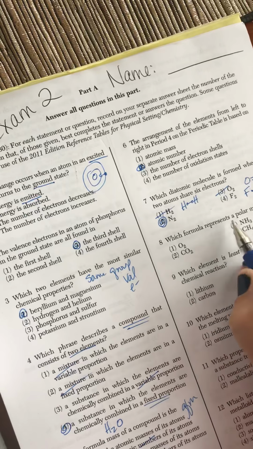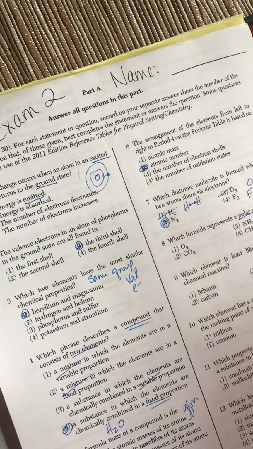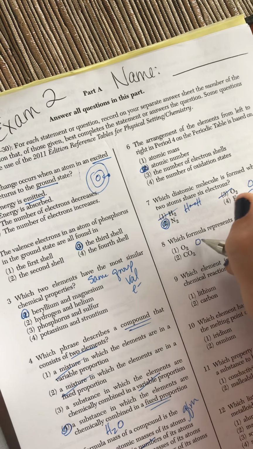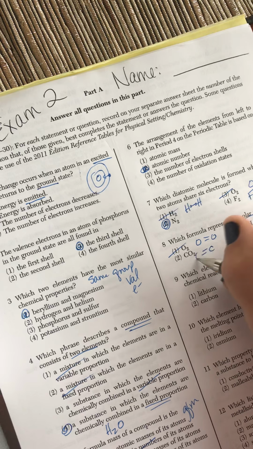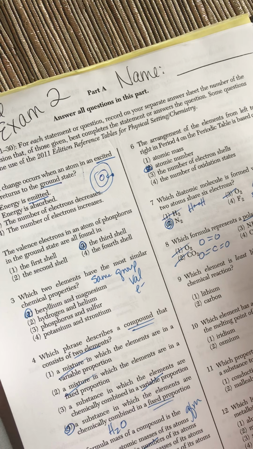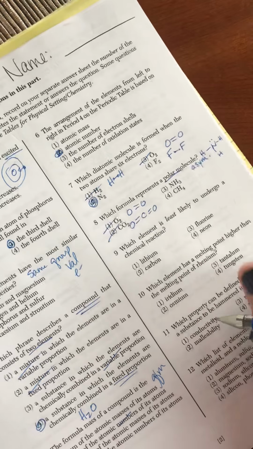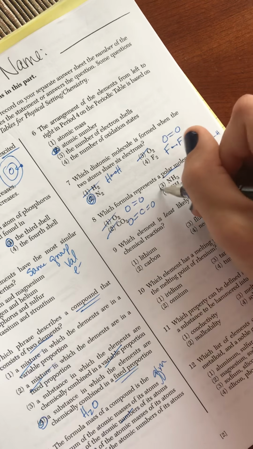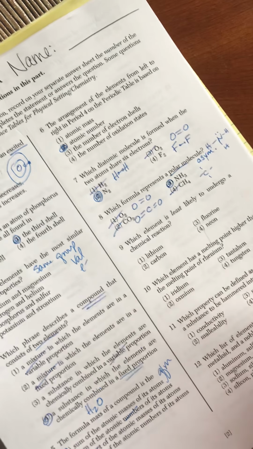All right, which formula represents a polar molecule? So polar is asymmetrical. O2, very symmetrical, very balanced. CO2, very symmetrical, very balanced. N with 3 H's. The 3 tells you right away this is going to be our answer. So if I have 3, that is asymmetrical. So there's my choice. And a C with 4 H's would be very balanced, very symmetrical.